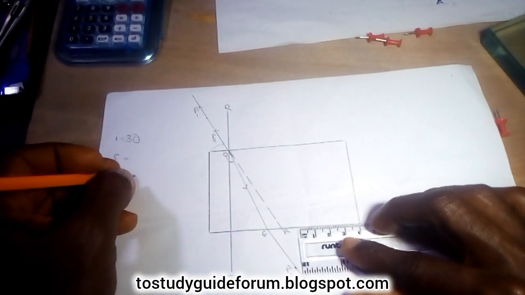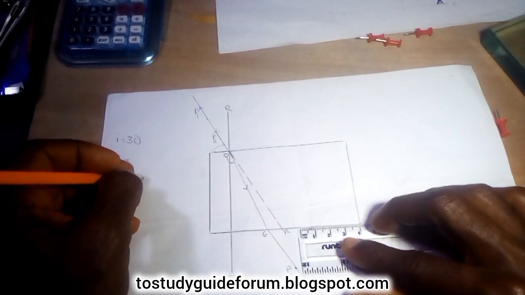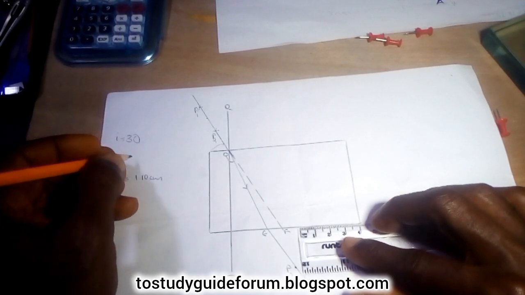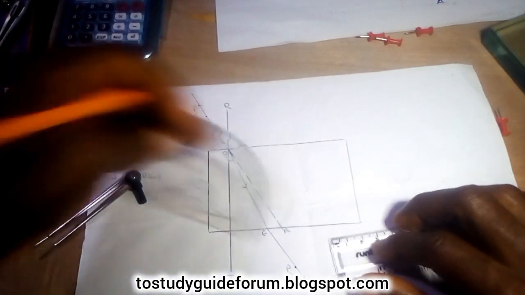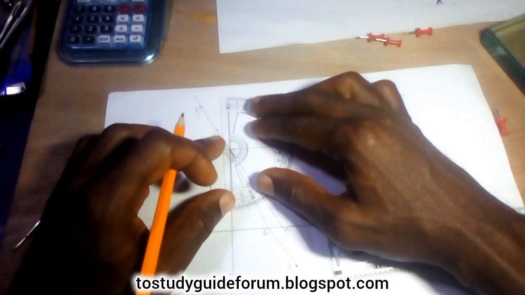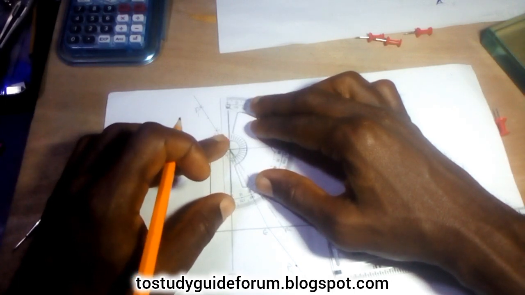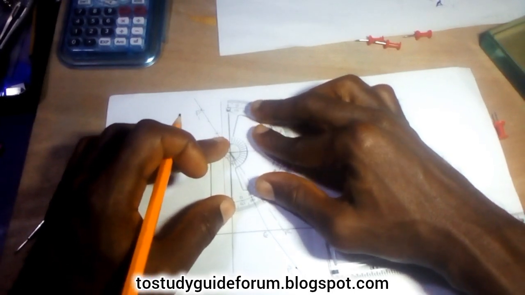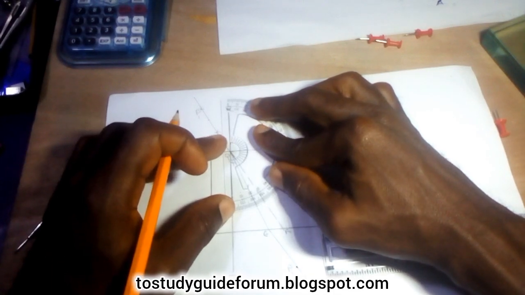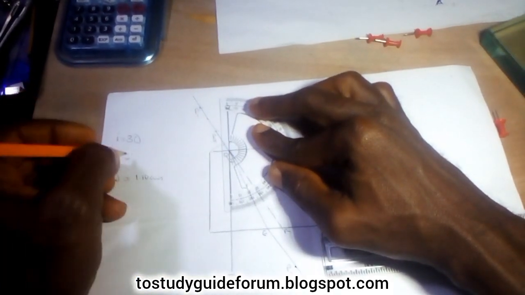Our distance here is what? 1.1, you can say 10 cm. So our refracted ray this time is 20 degree.